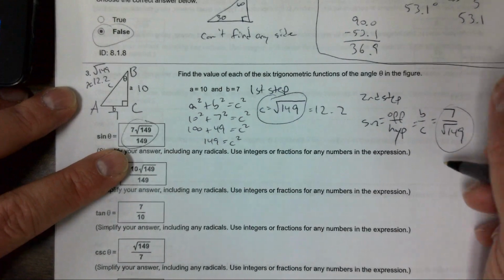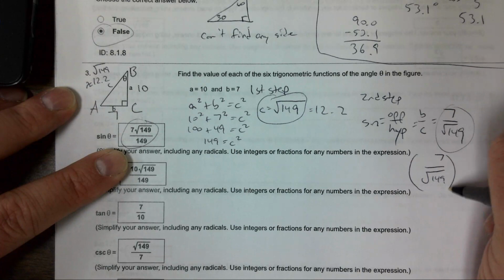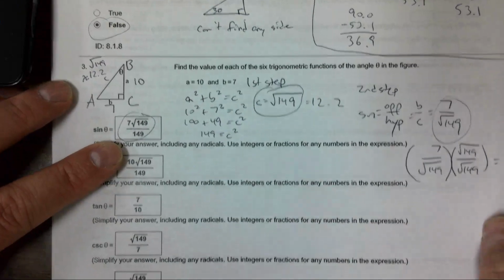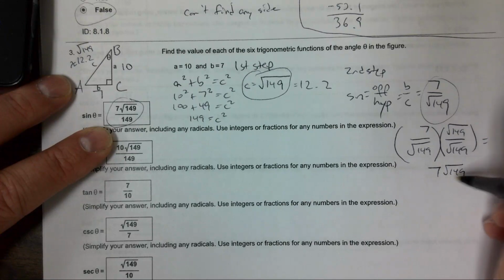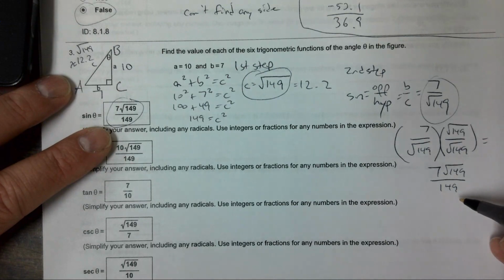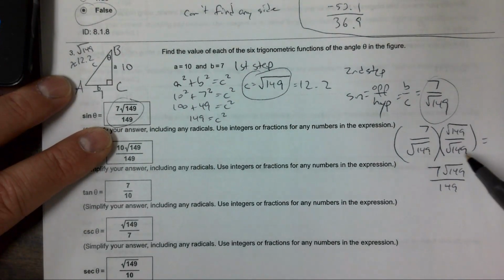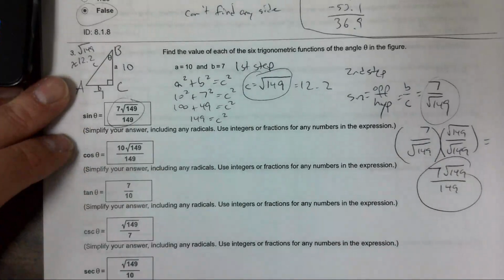So remember, if you don't like having it that way, they call it rationalize, where you put the square root on top and on bottom, and then multiply straight across. I'll just put it here, 7 square root of 149 over 149. The reason why the denominator doesn't have the square root is you multiply straight across. A square root times a square root is a whole number. So this one's a whole number. So that's how you get sine.